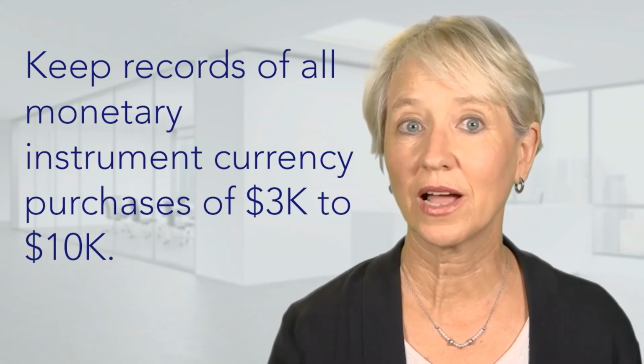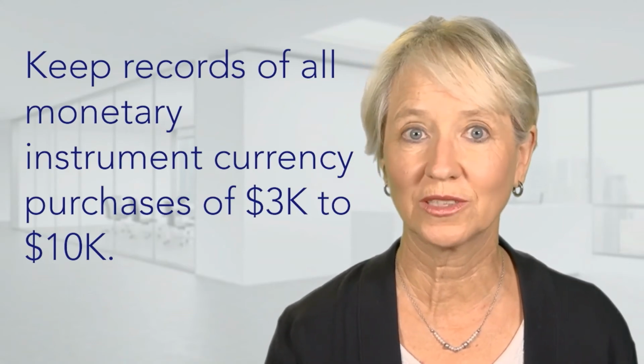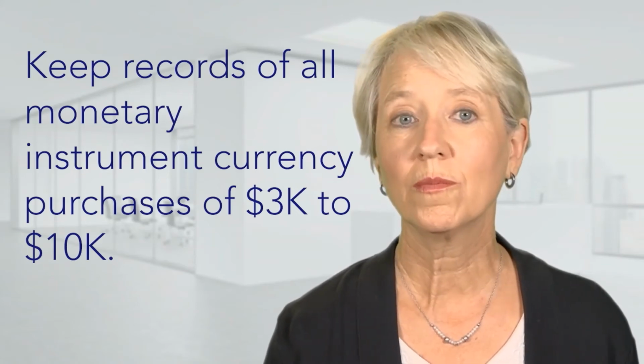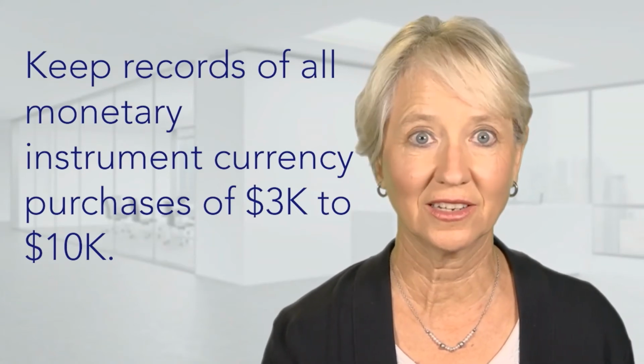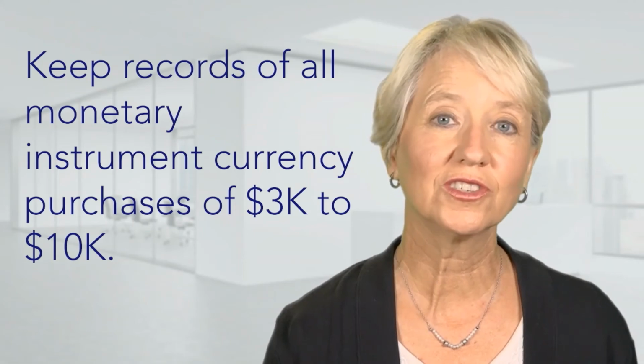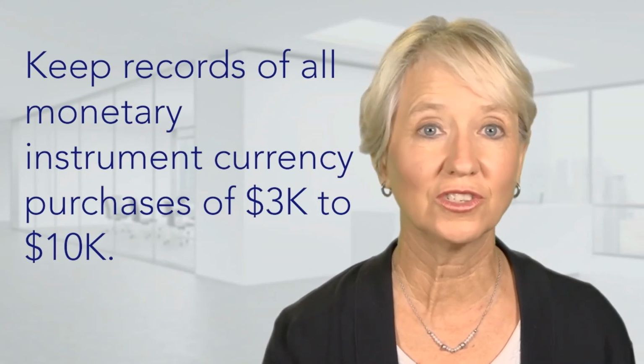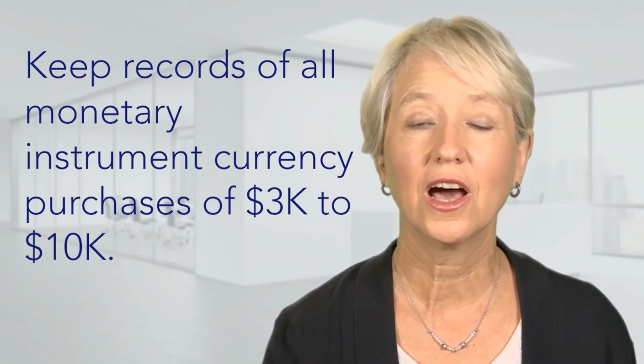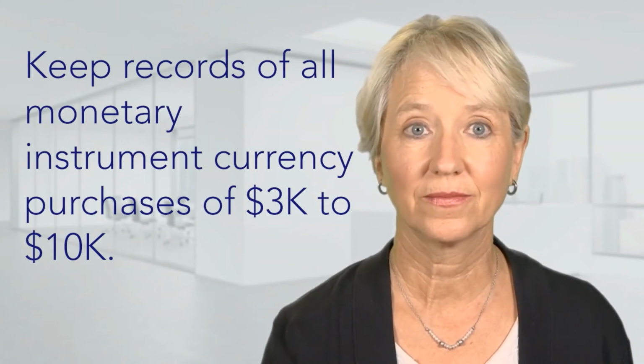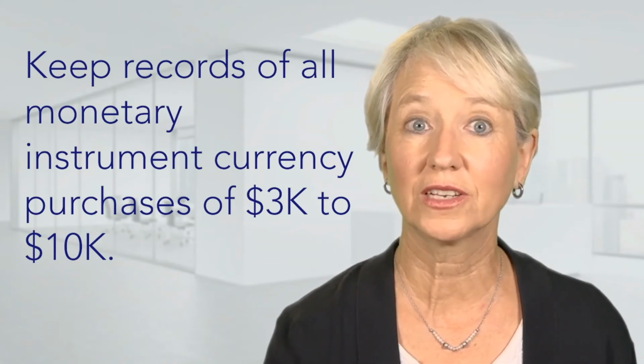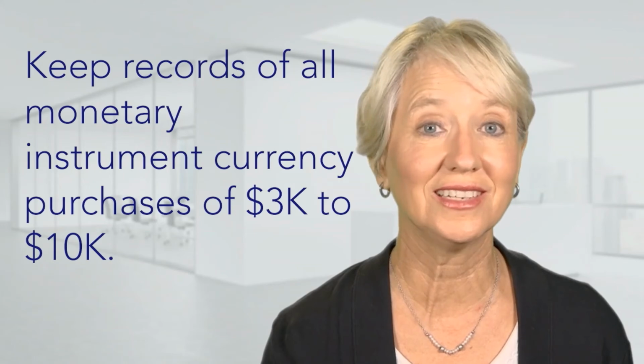Whether a customer buys the same or different instrument simultaneously or makes multiple purchases in a single day, if the purchases involve from $3,000 to $10,000 in currency, a record must be made. If the currency involved exceeds $10,000, a CTR must be filed.